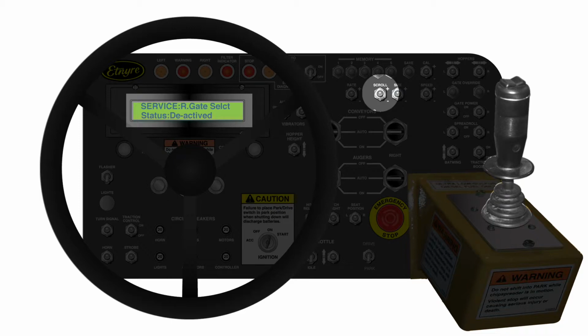This screen shows the position of the right gate selector switch to the computer. Put the right gate power switch up and depress the thumb switch. The display should change to active. Check that it is deactivated with each of the following scenarios.